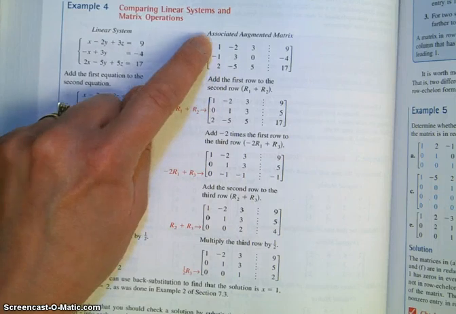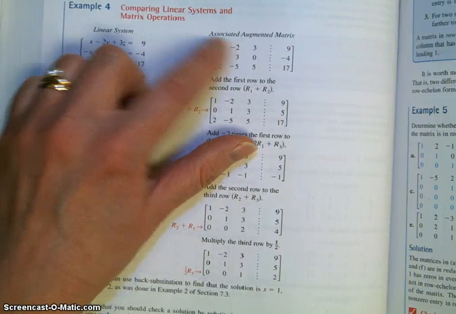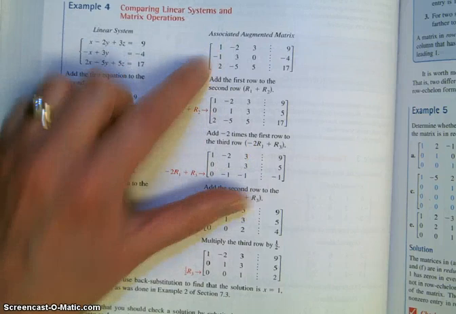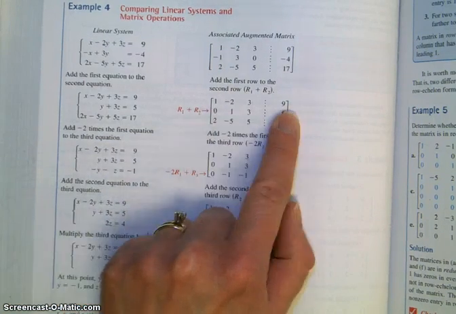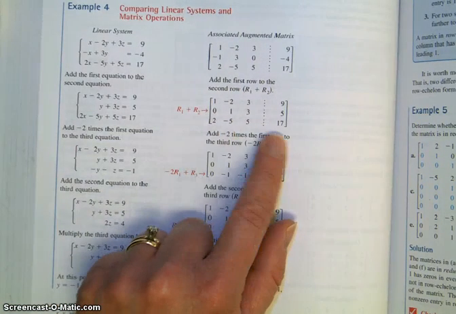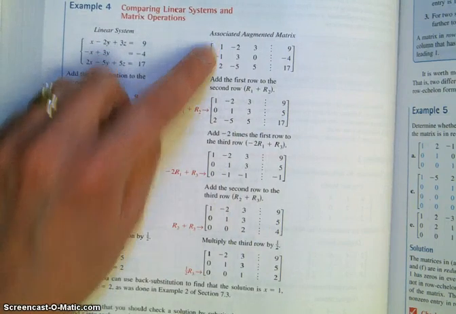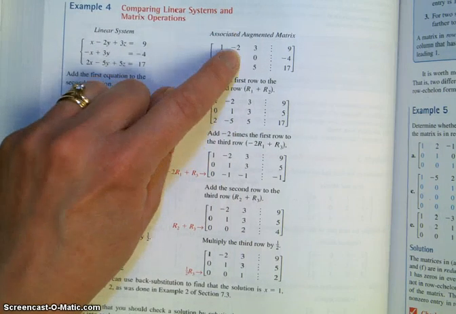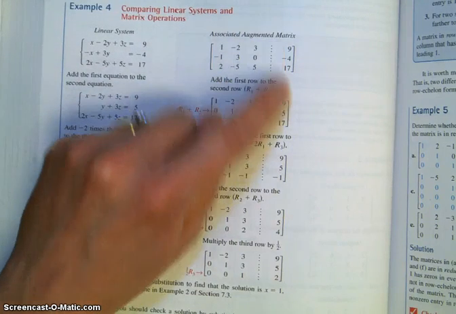Remember, you can add one row to another row. So that's what they did. They added this row, row 1, to row 2, and they put the result right here. If you notice, they left the first row alone. They left the third row alone. But they added row 1 to row 2. So 1 plus a negative 1 was 0. Negative 2 plus 3 was 1. 3 plus 0 is 3. 9 plus a negative 4 is 5.